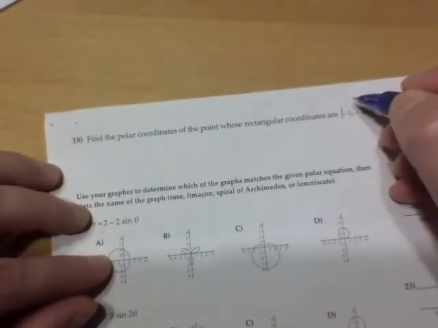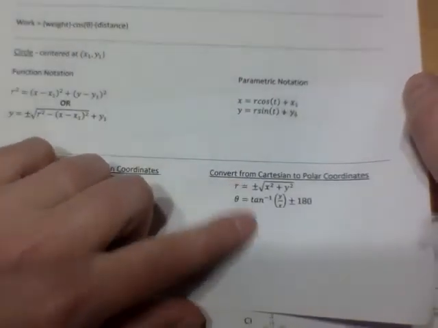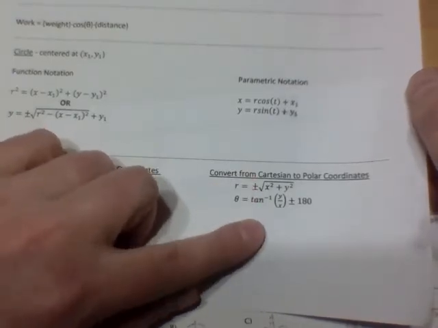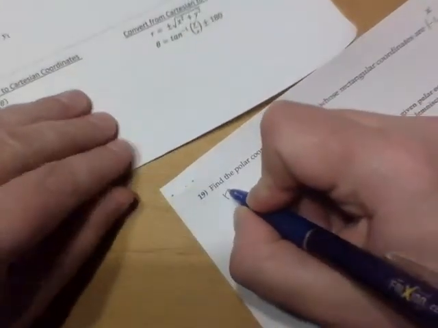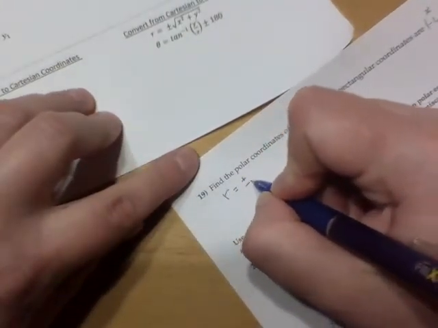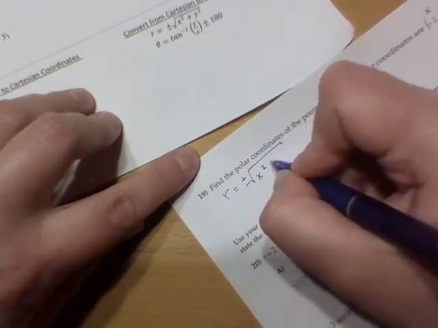So rectangular coordinates have your x and your y. And going back to our formula sheet, we need to use this in order to get back to the polar coordinates. So in order to get the r value, we're going to have plus or minus the square root of x squared plus y squared.